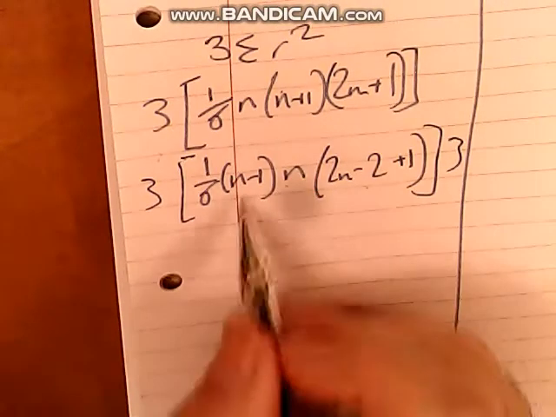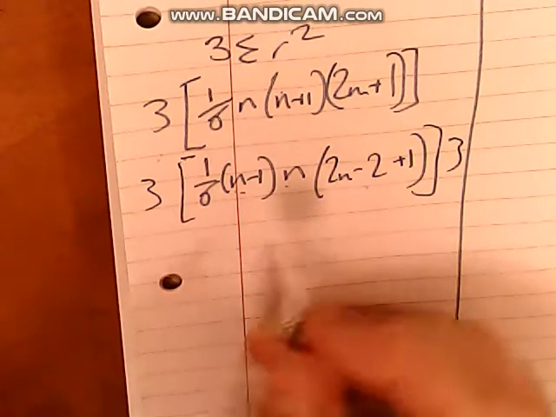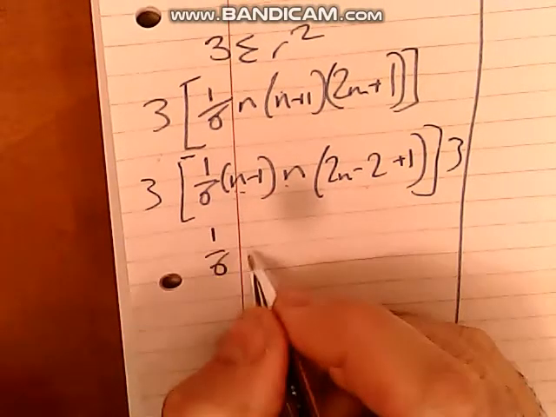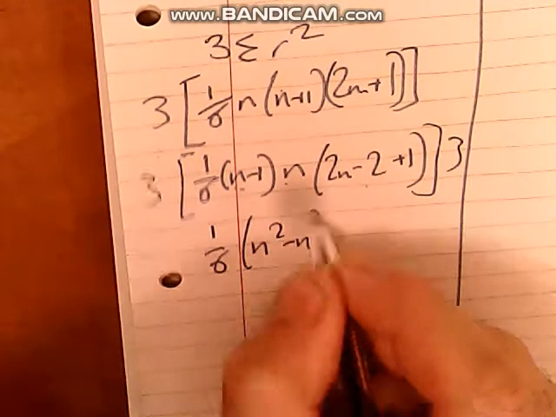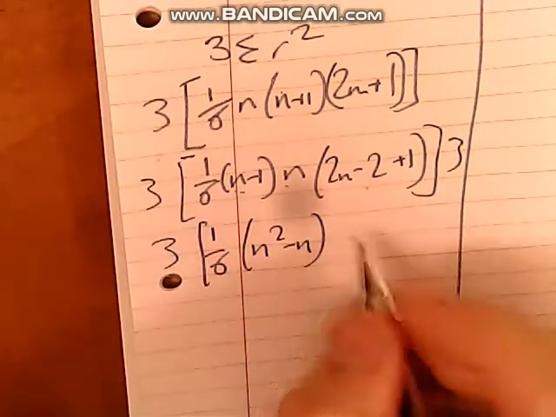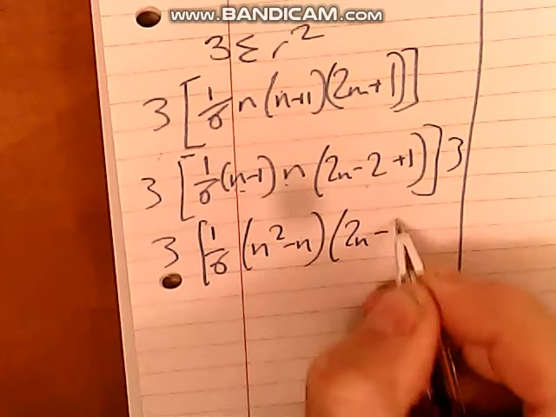I'm going to expand these 2 brackets in the middle first. So I've got a 6th n squared minus n. And this one here just becomes 2n minus 1.